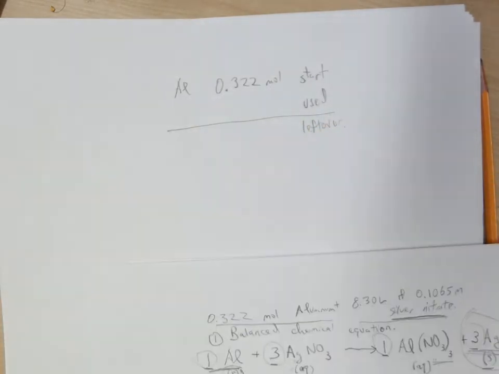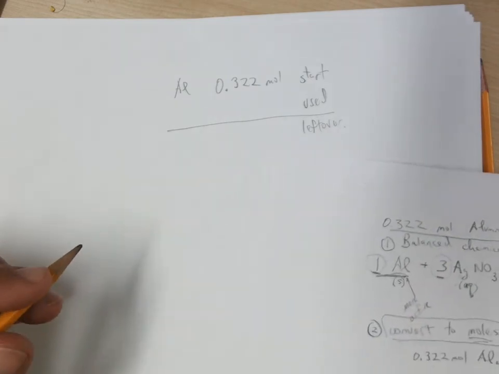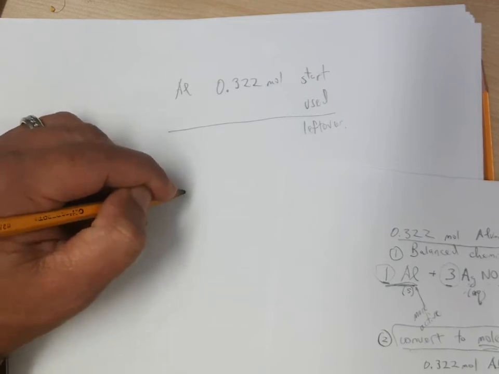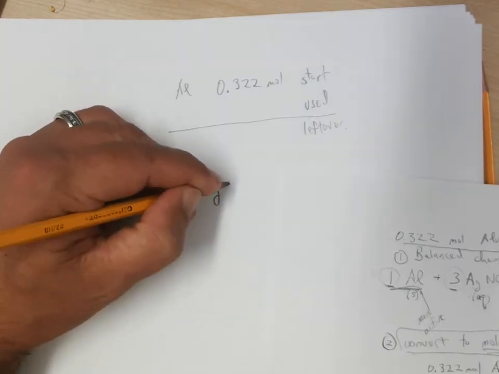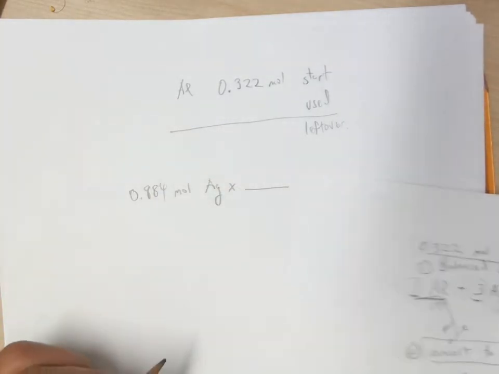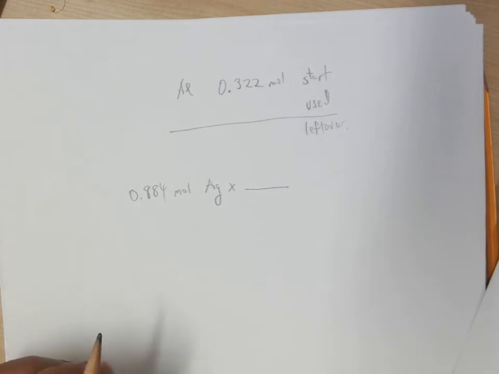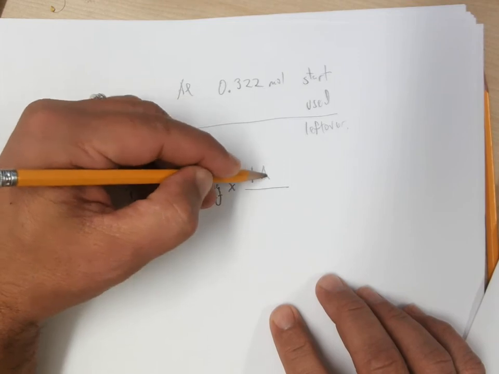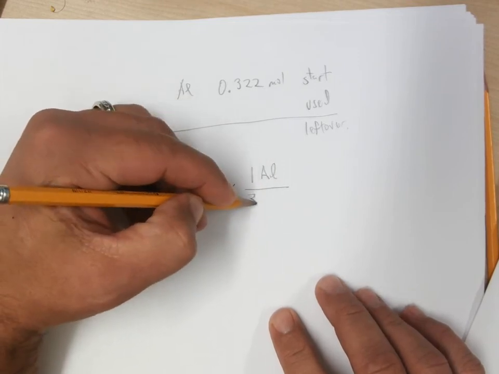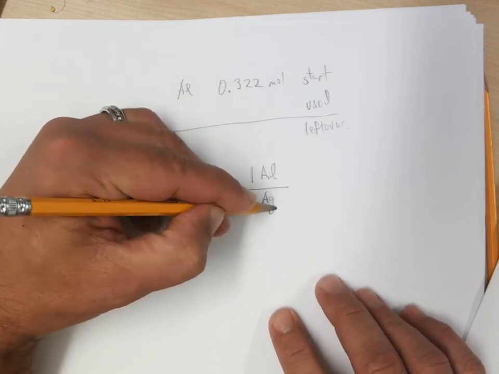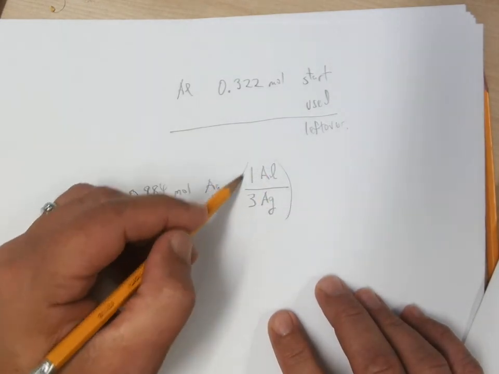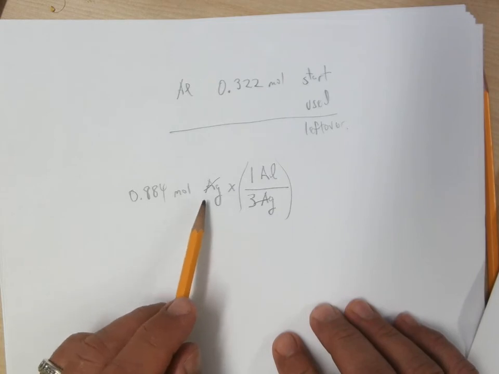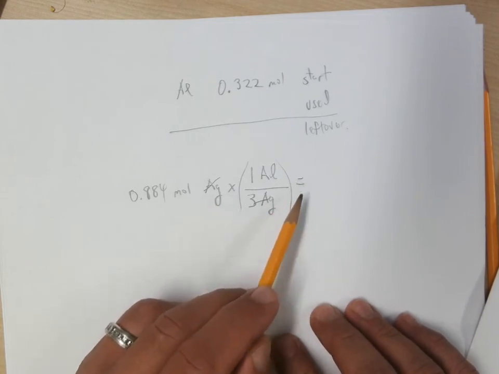And the key is always how much stuff did we make. So we figured out we'd make 0.884 moles of silver. And we used the same ratio that we used before, except now we're doing it backwards. We have 1 aluminum will give us 3 silvers. That allows us to convert the same ratio from silver to aluminum.